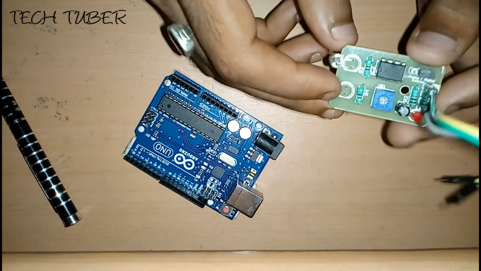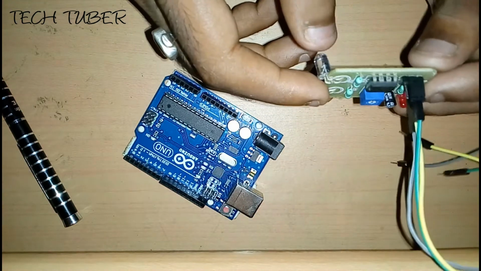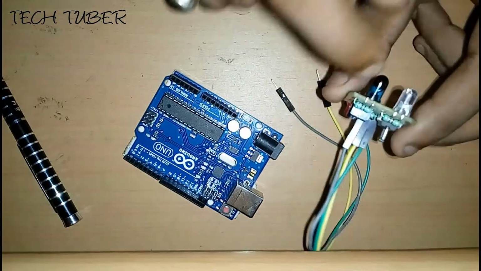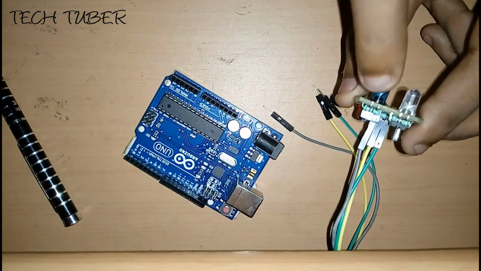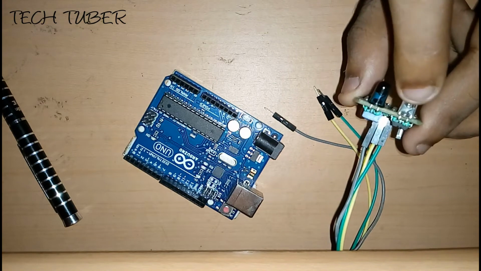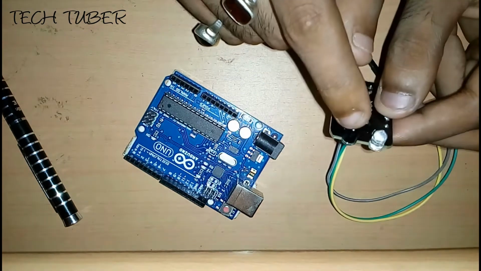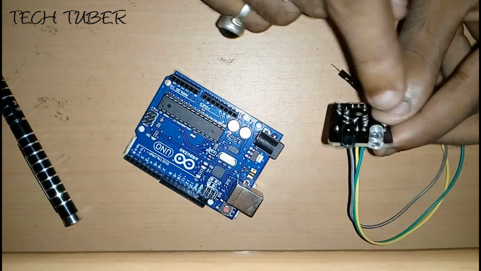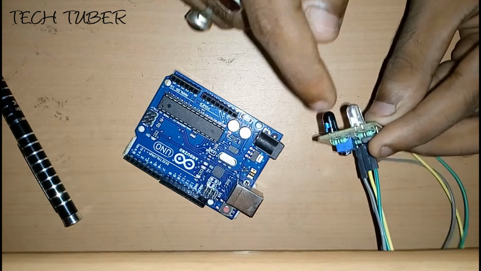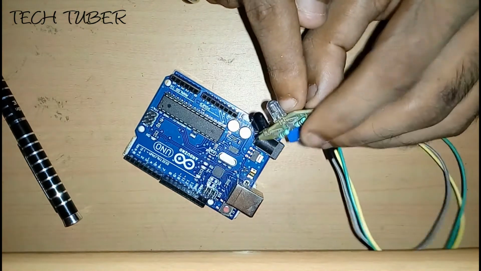So this IR module has two main things, that is two LEDs. One is the IR transmitter and another is the IR receiver. The black one is the IR transmitter and the white one is the IR receiver.